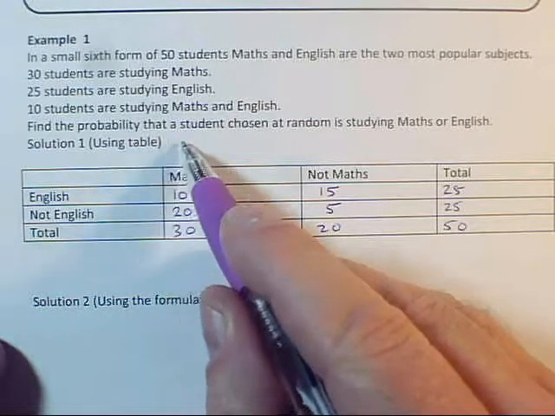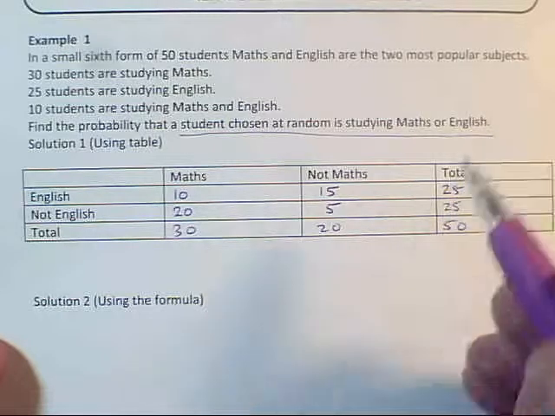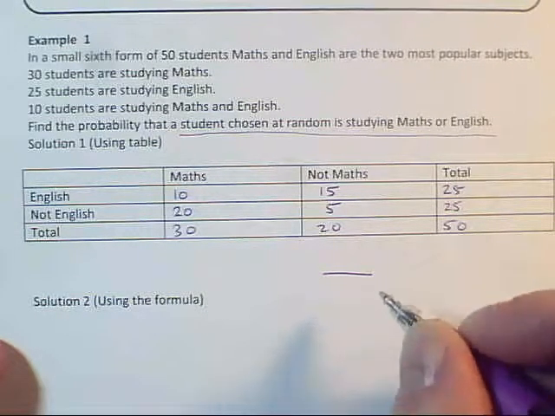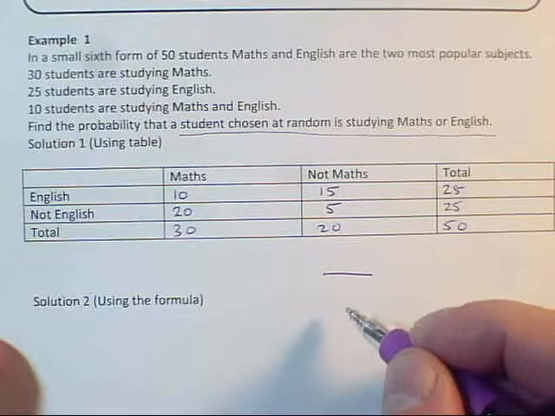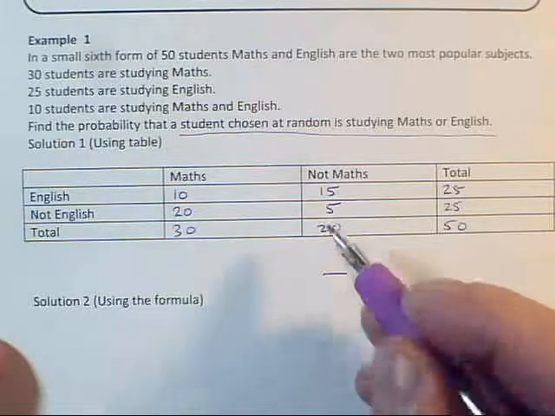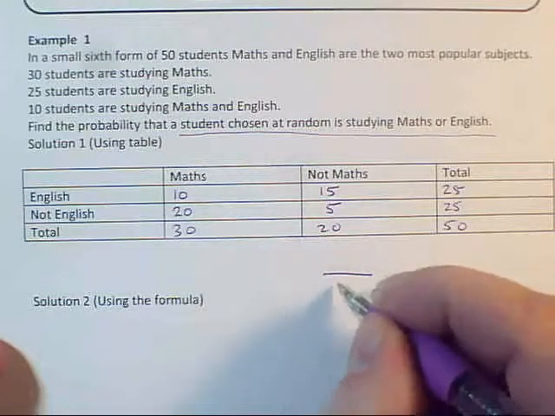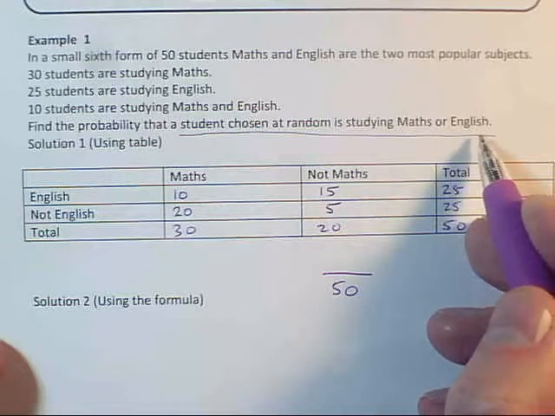Now I've got to find the probability that a student chosen at random is studying maths or English. So this is going to be a fraction, okay? The bottom number of the fraction is always how many students overall could have been chosen. So we're just choosing a student at random. So that could be any one of the 50. Okay, and then they have to be studying maths or English.